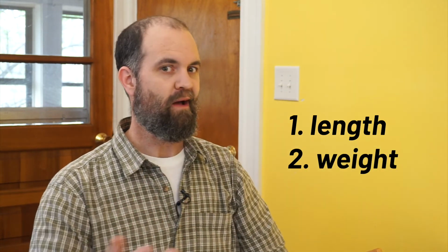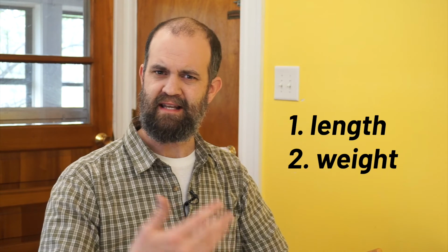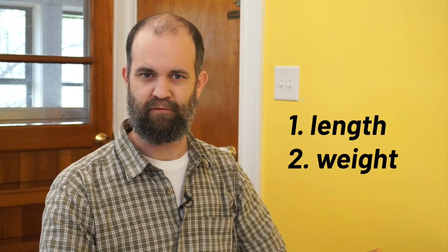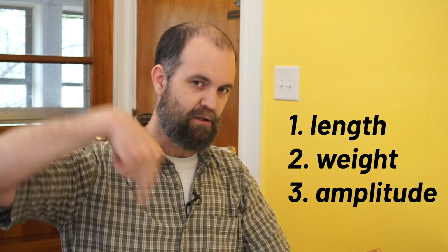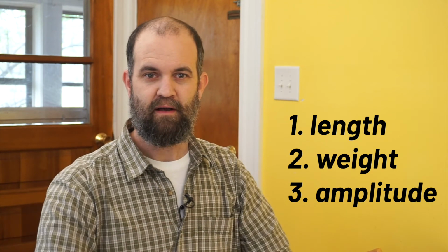2, how heavy that weight is. Does a lighter one take less time or more time to swing back and forth? And 3rd, how large a swing do we have? Your instructions are going to be in this week's activity, but that's the idea. Explore these 3 things and see which one has the biggest effect, or any effect, on the period of a pendulum. Great! Good luck!